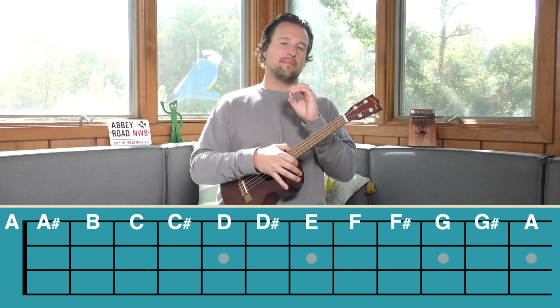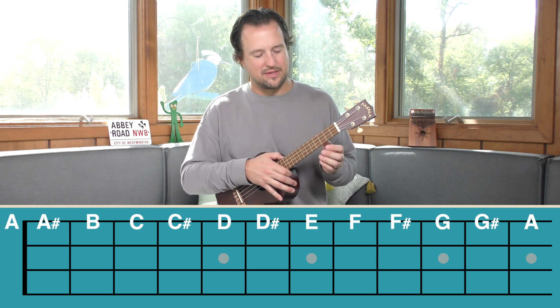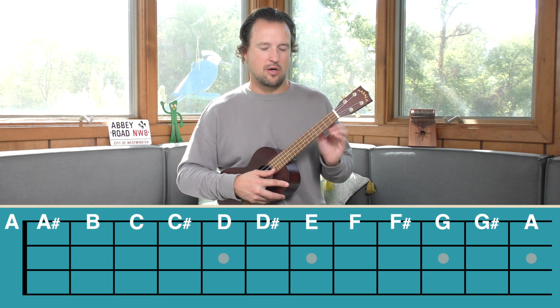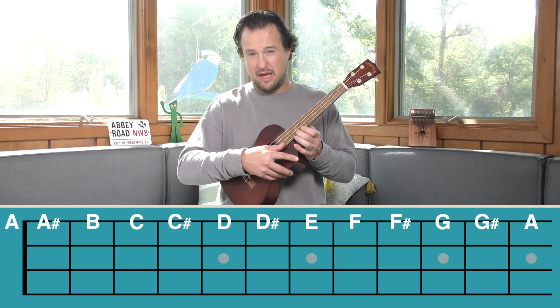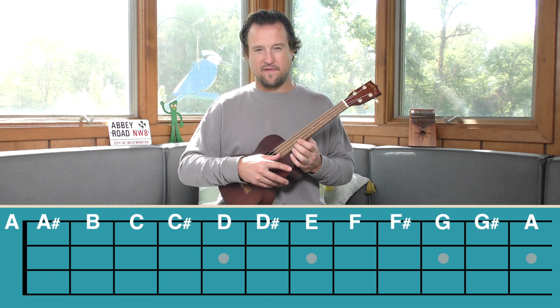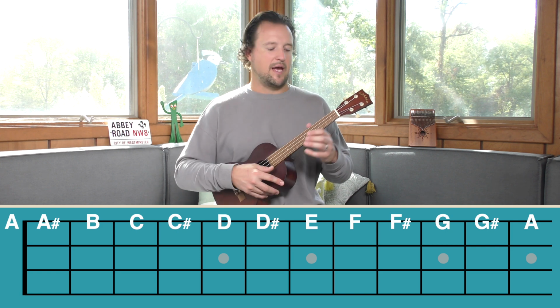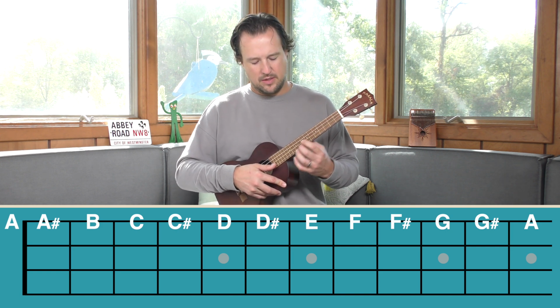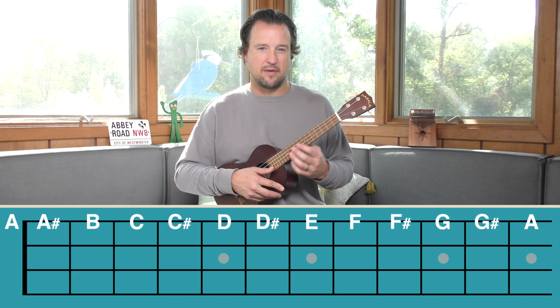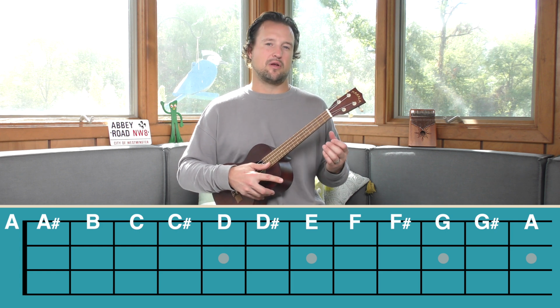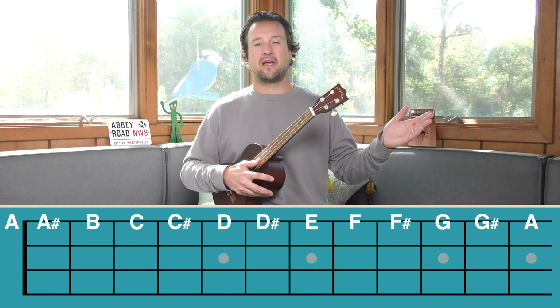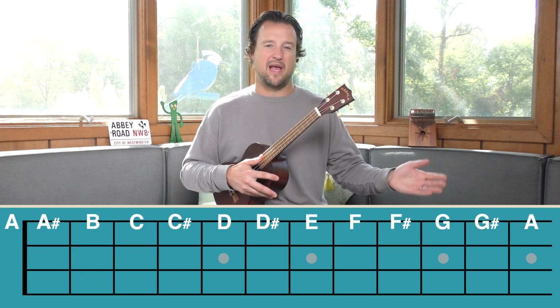So that's a really important point to take back with you: the same note that you start with will be the same note that you end with on the 12th fret. That's how you check as you're going through here to see that you've done it correctly. You'll end on the same place that you started because we've done the chromatic scale, 12 notes from A to A.